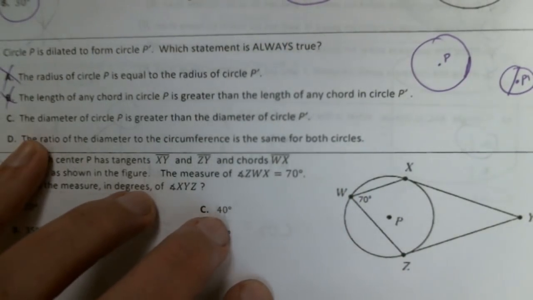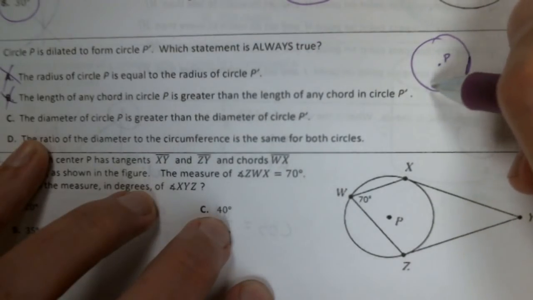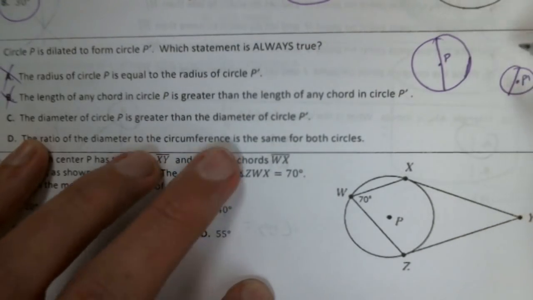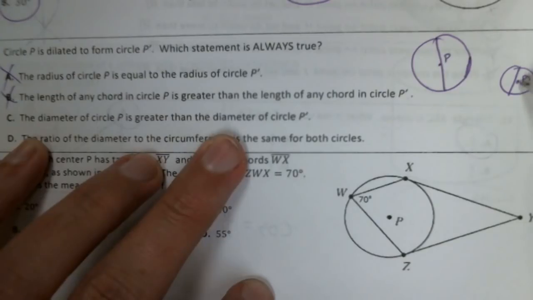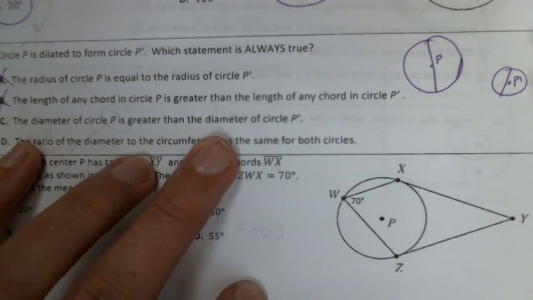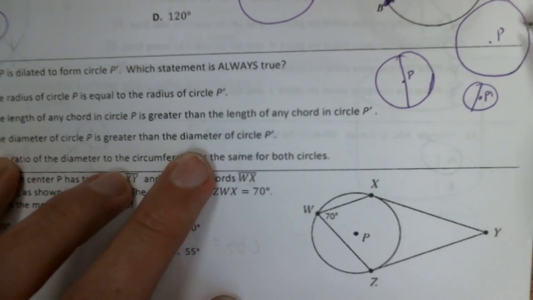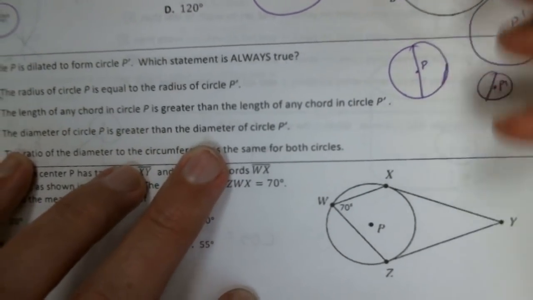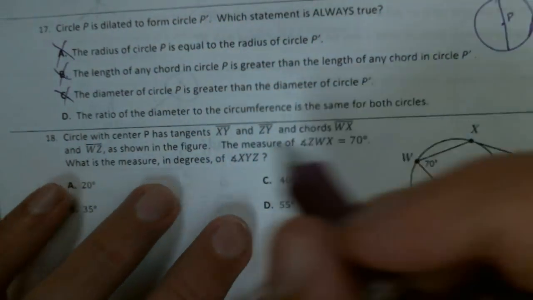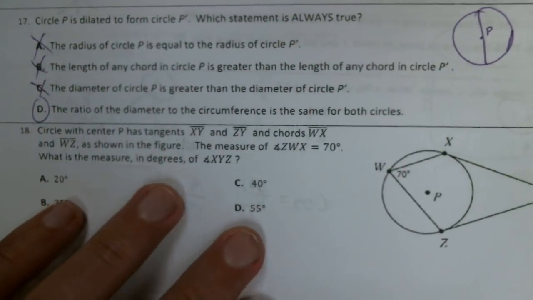The diameter of circle P is greater than the diameter of circle P prime. And you might say, well, yeah, that's true. However, remember, we don't know which way this guy was dilated. This could be P, and P prime could have been a huge circle. So in that case, P prime's diameter would be larger. We don't know if it's getting smaller or larger. So by default, the correct answer is D, but check this out.